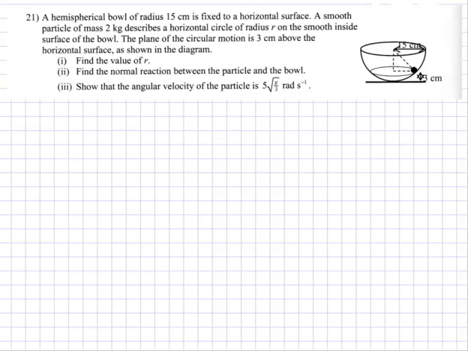Anyway, so the bowl has a radius of 15 centimeters, and it's fixed. There's a particle, a smooth particle, so again we're not worrying about friction here. It has a mass of 2, and it's describing a horizontal circle of radius r. We'll have to work that one out in a moment. On a smooth inside surface of a bowl. The plane of the circular motion is 3 centimeters above the horizontal surface.